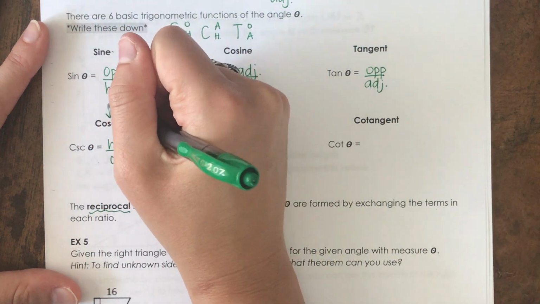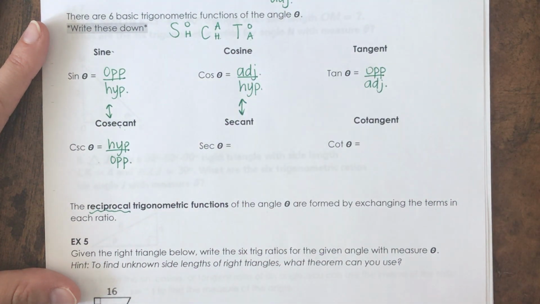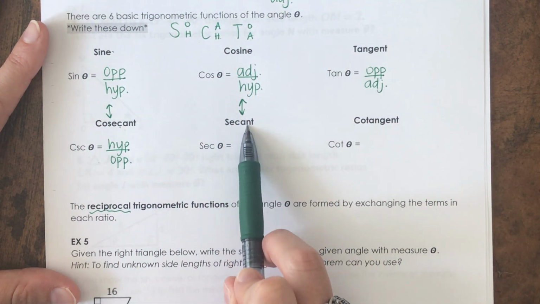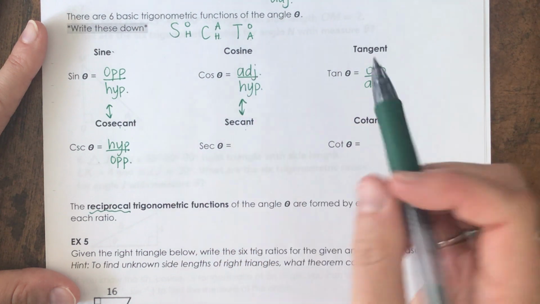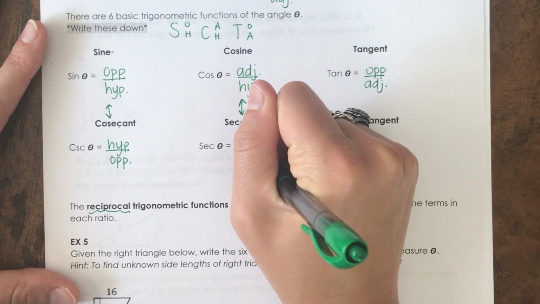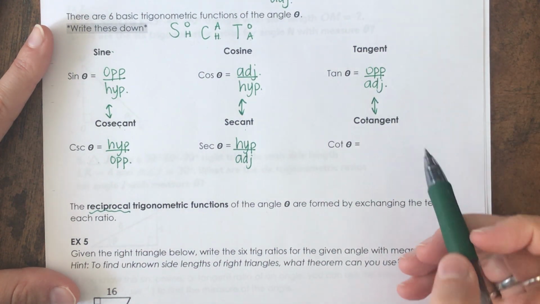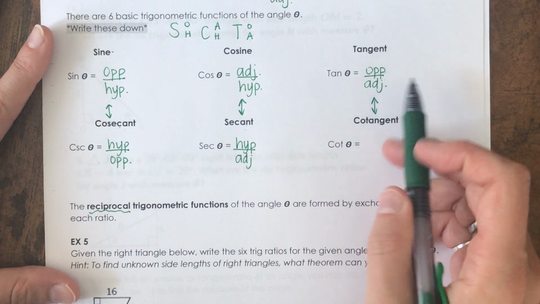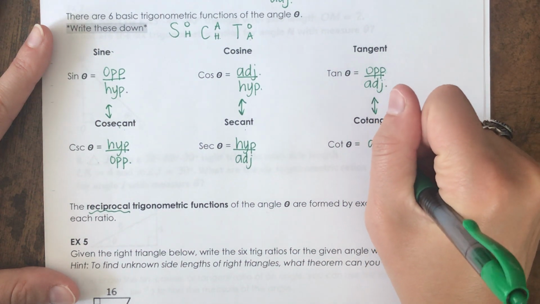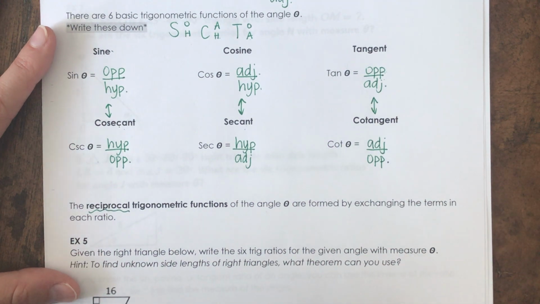Right, so these two match up. Instead of cosine, the reciprocal trig function is something called secant, and I switch these two so it becomes hypotenuse over adjacent. Last one, tangent and cotangent. I switch the ratio of tangent and it becomes adjacent over opposite. So these are called reciprocal trig functions.